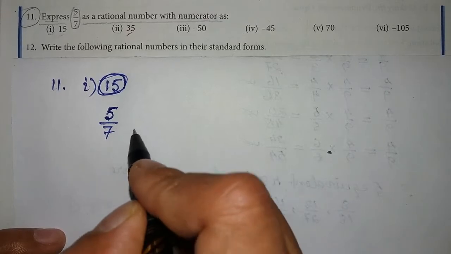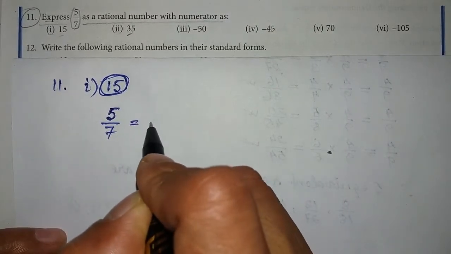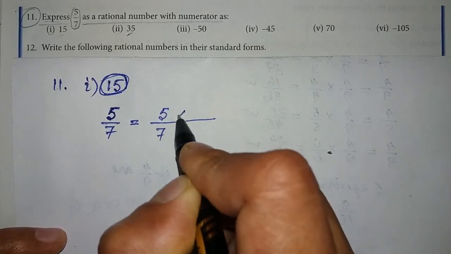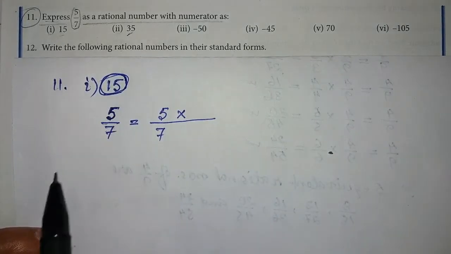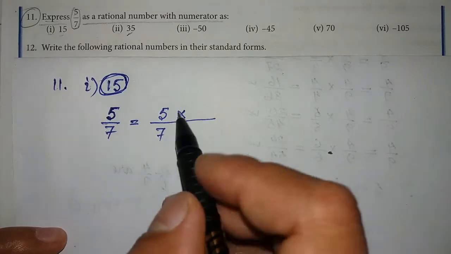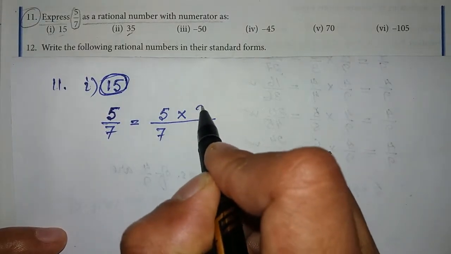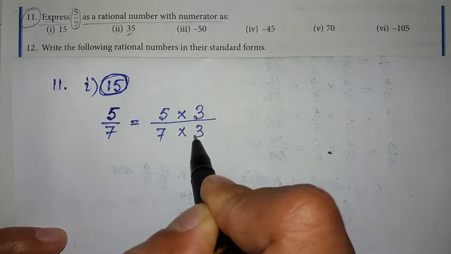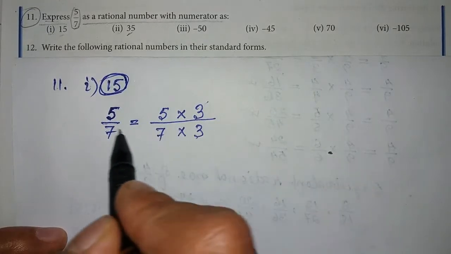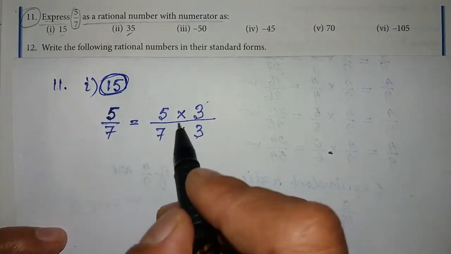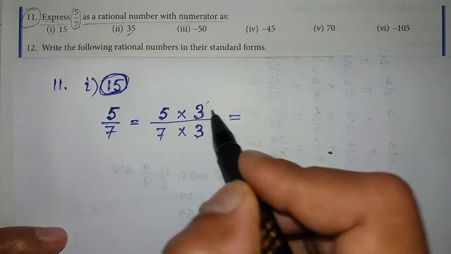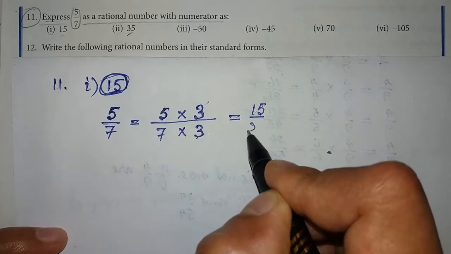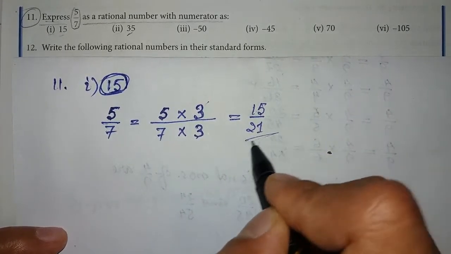To do this, it's very simple. You have to think, 5 multiplied by what number will give 15? We know it is 3, because 5 3s are 15. Since you have multiplied the numerator by 3, you have to multiply the denominator by the same number. So 5 3s are 15, 7 3s are 21. This is our answer.